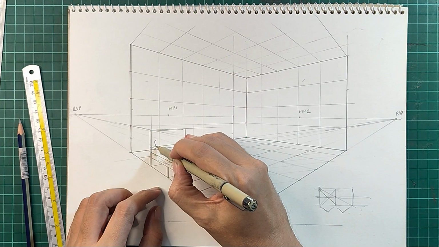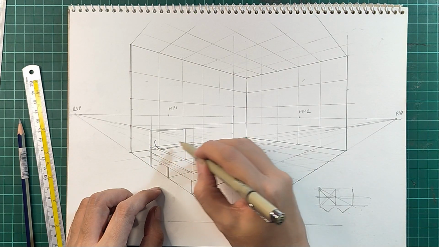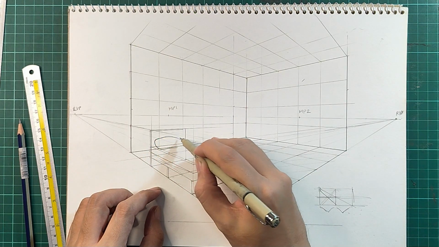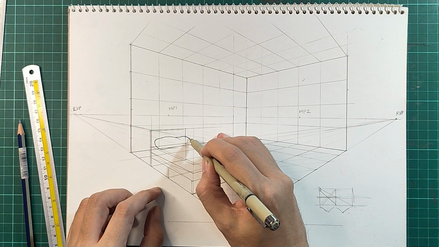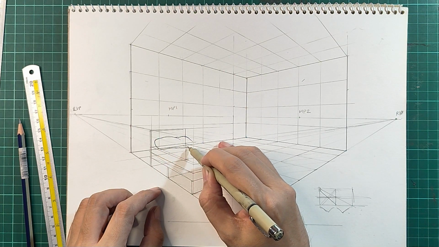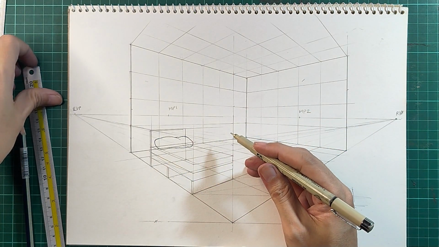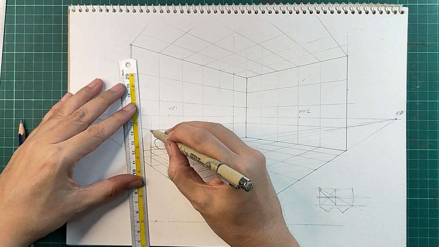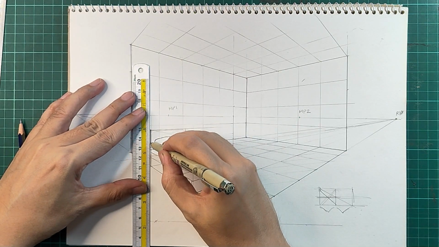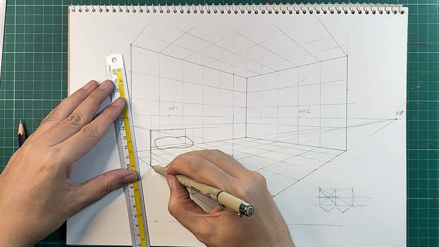So I'm just going to add some pillows. So the pillows are right there. I'm going to make this the headboard.